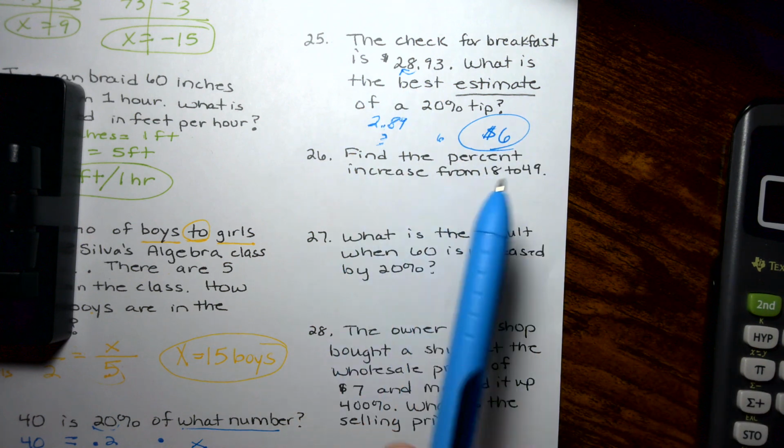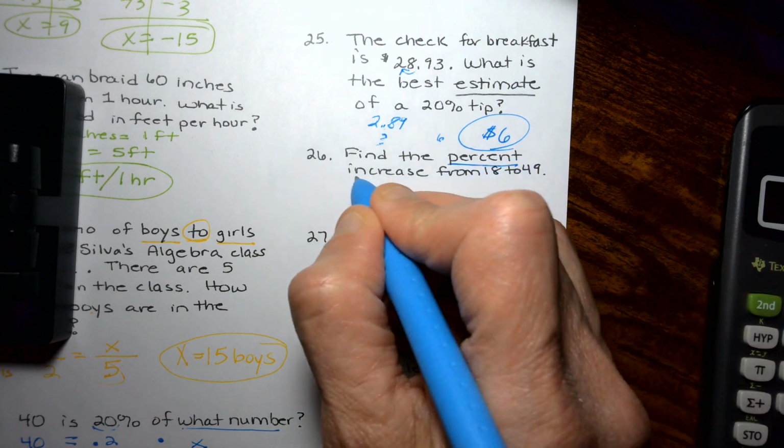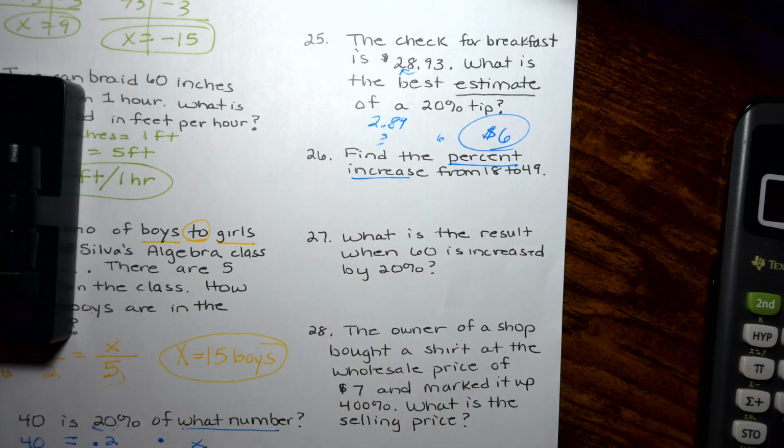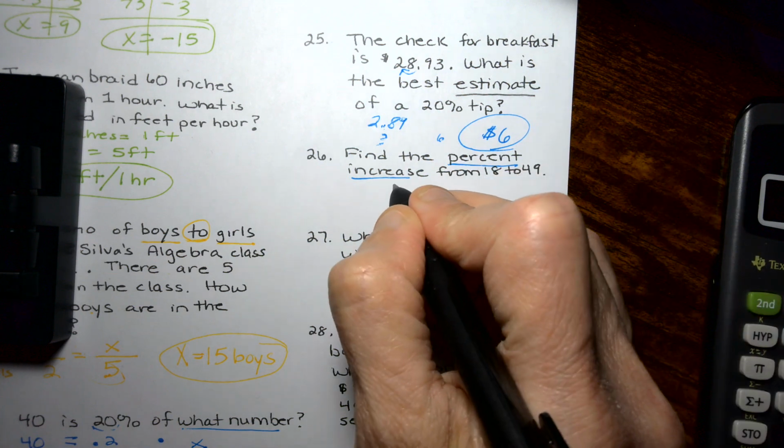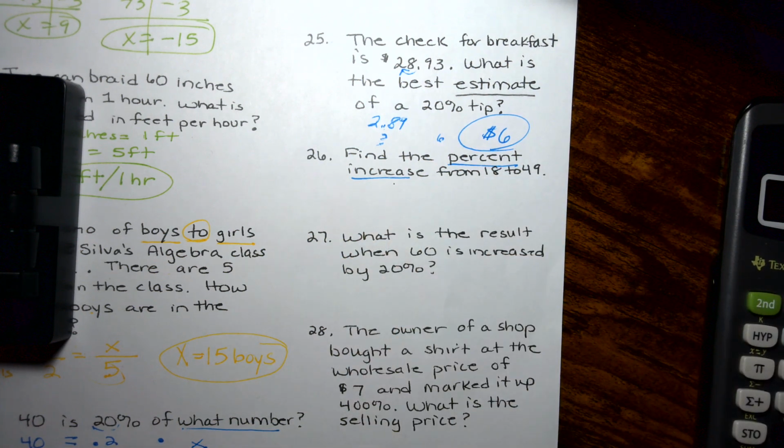Find the percent increase. Okay, whenever you're looking for a percent increase, you are going to subtract the 2 values they give you. So I actually just did this tonight. What did I do this for? Just one moment, please. What did I do that for? I was subtracting.